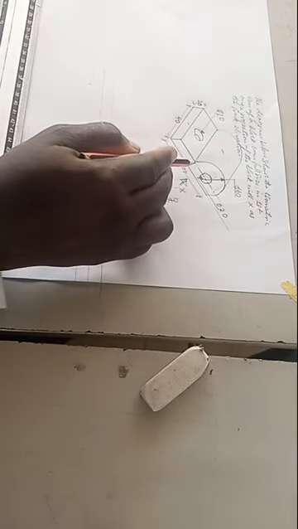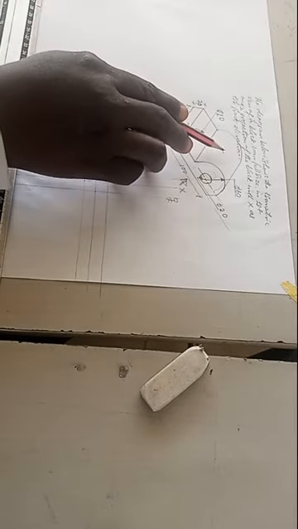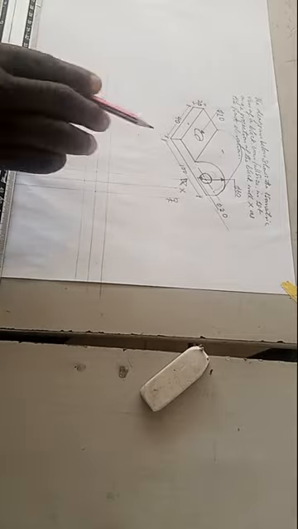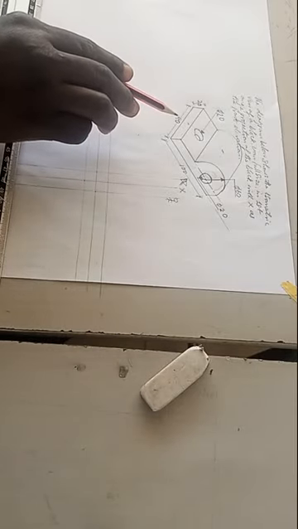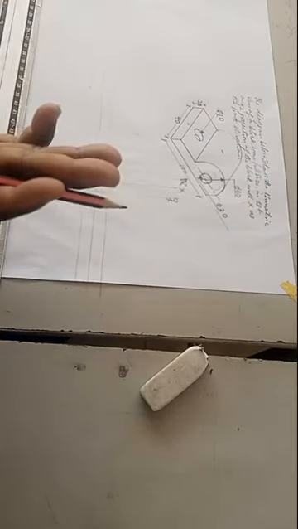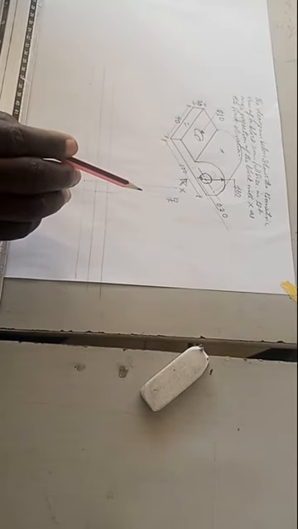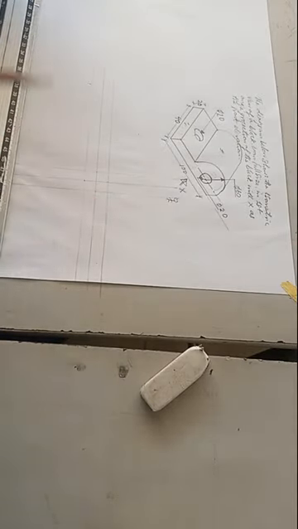In first angle projection, when you view any object from a side, you draw to the opposite side. So since this view and this view are by our left, using this as the front elevation, we have to draw it to the right, which means it will be drawn here.